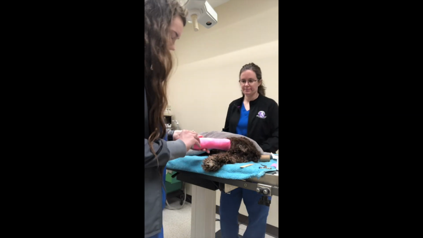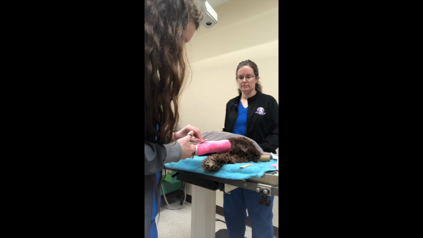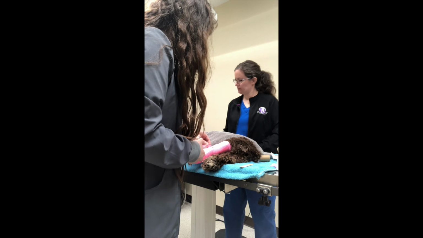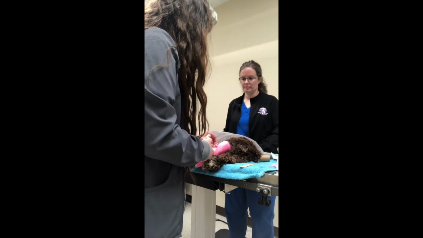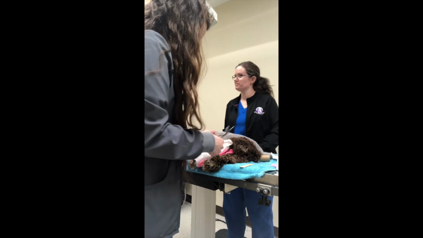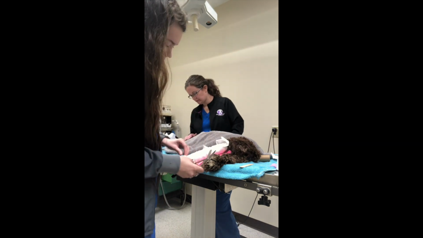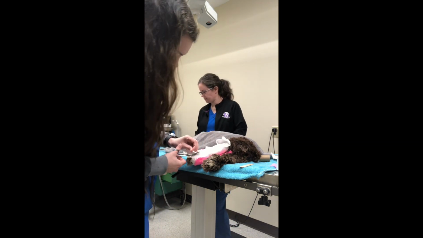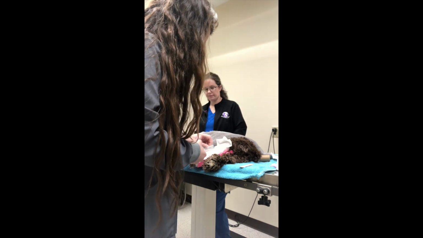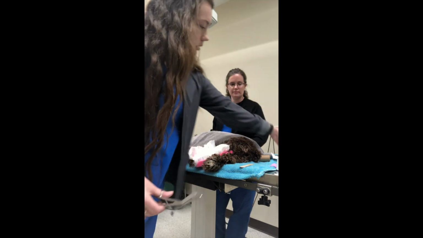Okay, and to remove it, you're just going to slowly cut one layer at a time. So I'm going to start with this vet wrap. Take out the splint.